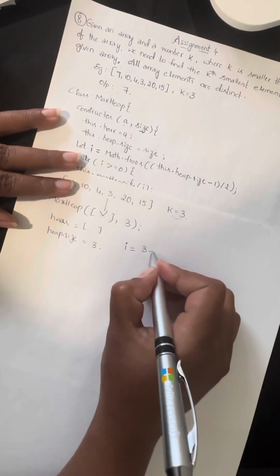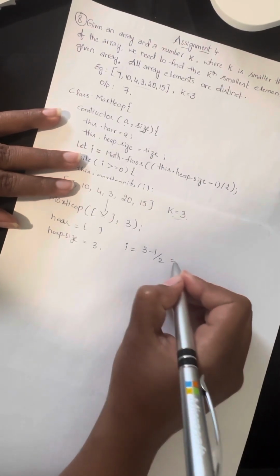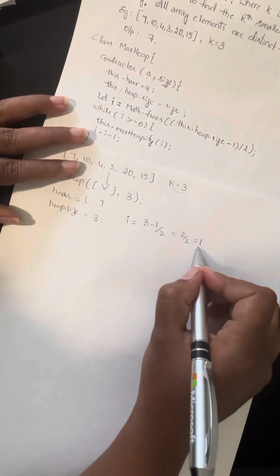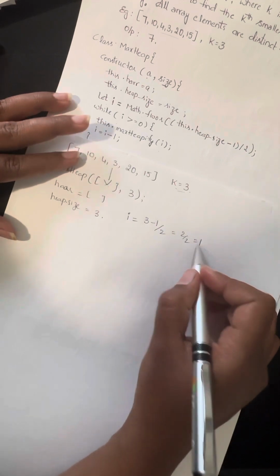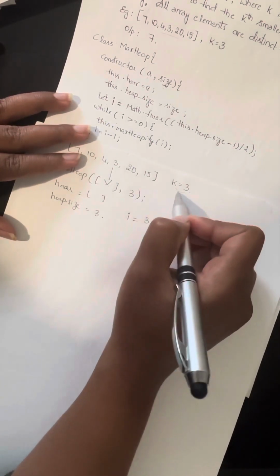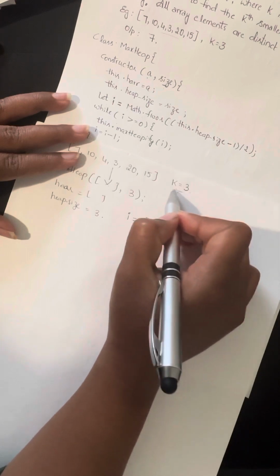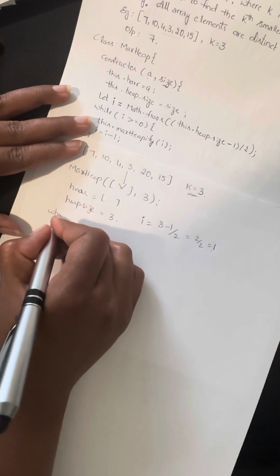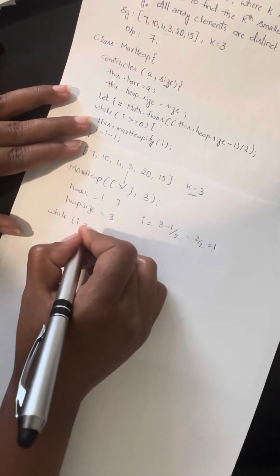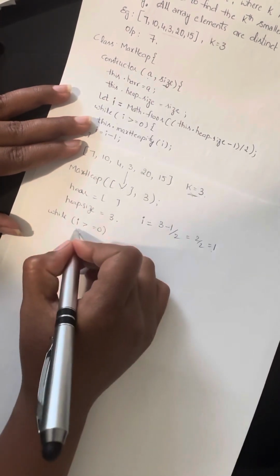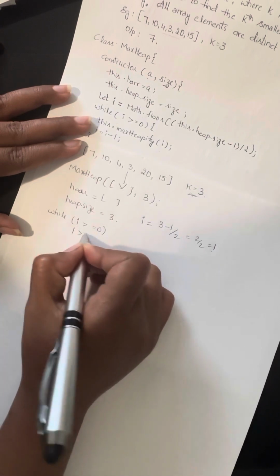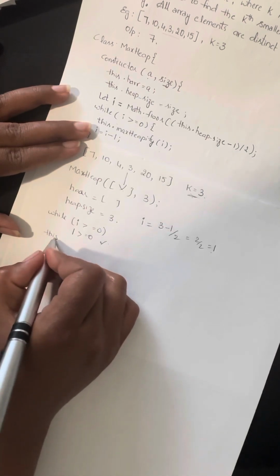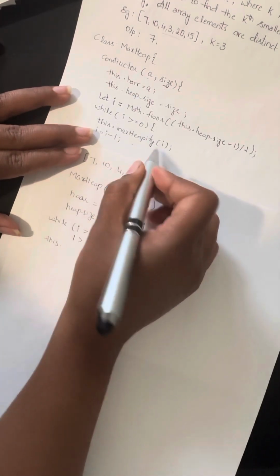Heap size is 3, 3 minus 1 by 2, which is 2 by 2, 1. So this will be the leftmost child when there are 3 elements. So while i is greater than or equal to 0, here the i is 1. 1 is greater than 0, so we need to do max heapify of i.